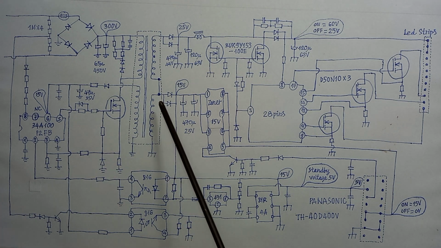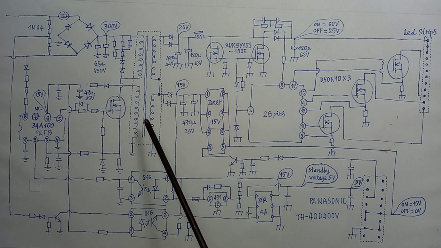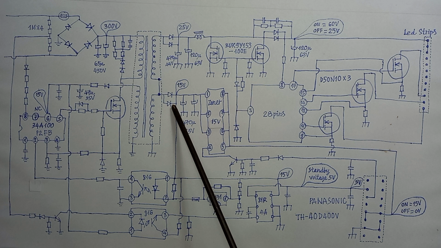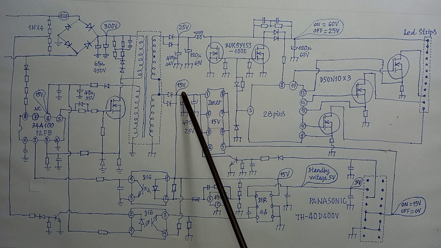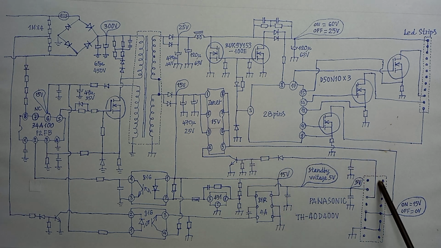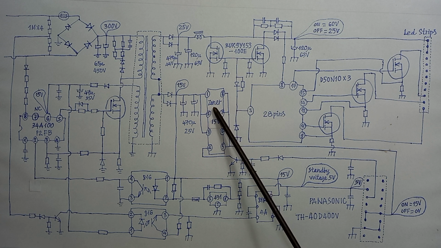Now let's see this coil. The 2 diodes will rectify the voltage 15 volts to supply for the main board and T-con board. When we press the power on button, this IC will conduct electricity.